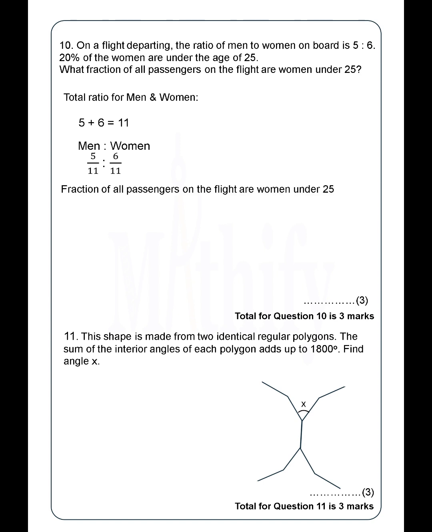Now to work out fraction of all passengers on flight that are women under 25, so 20% of 6 out of 11, in other words, 1 out of 5 multiplied by 6 out of 11. Now multiply all the fractions together. This is equal to 6 out of 55. We cannot simplify any further, so we leave it as 6 out of 55.